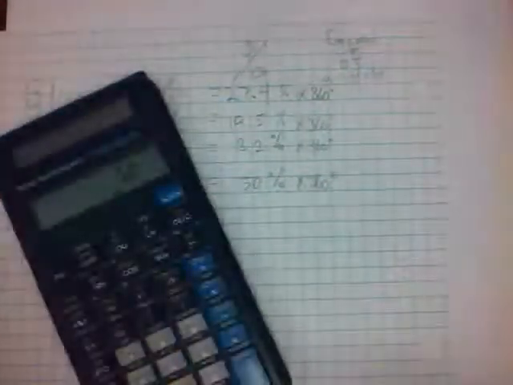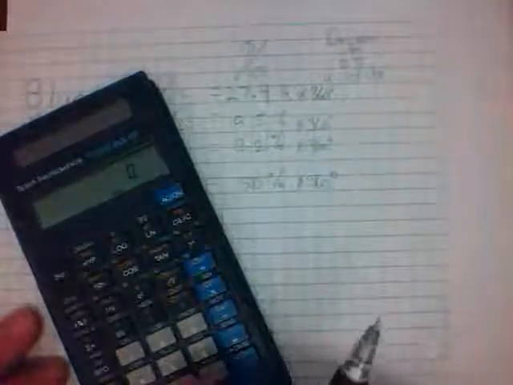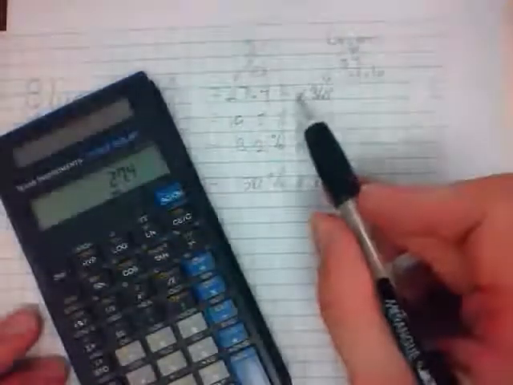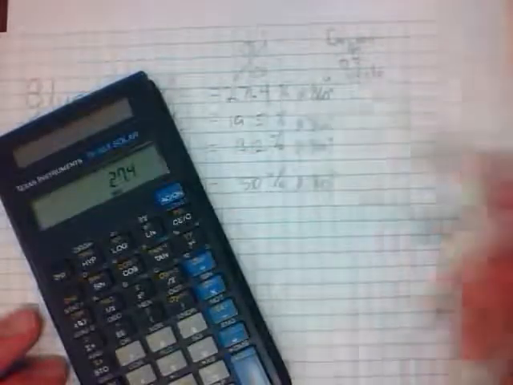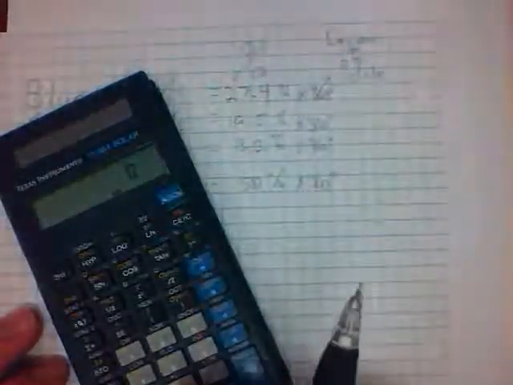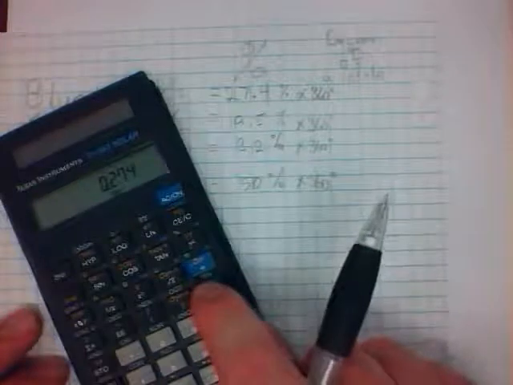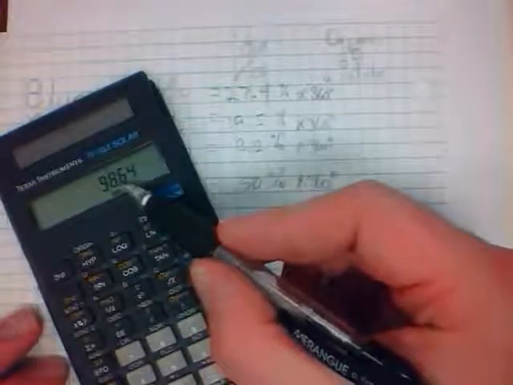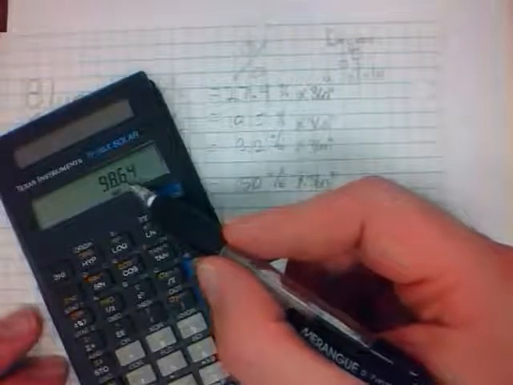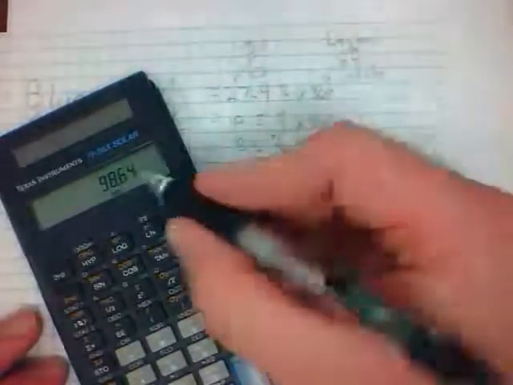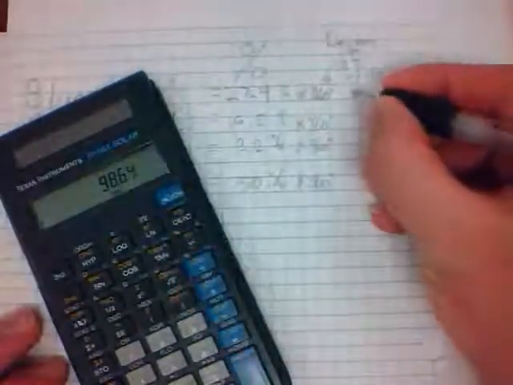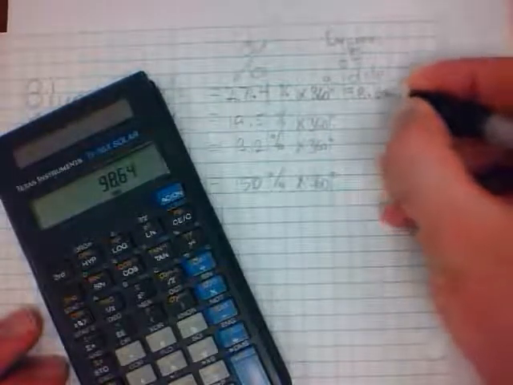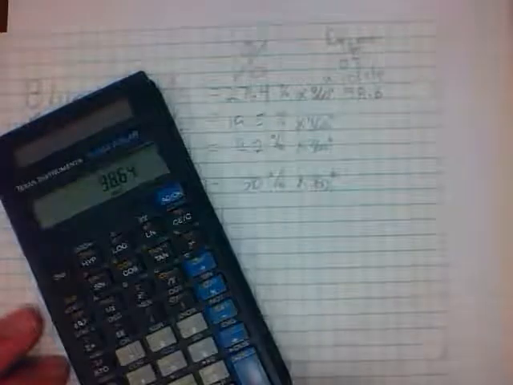So we take our percentages, and remember, this might be 27.4, but before I multiply it, this is a percentage. I'm going to convert that back into a decimal. And I know it's going to be 98.64 degrees. Again, I'm going to round to one decimal place, although in reality, I can't actually draw 0.6, but I can maybe draw 0.5 if I'm really careful.